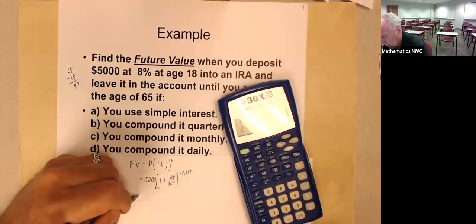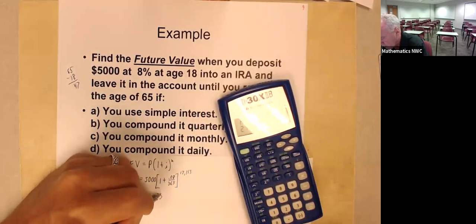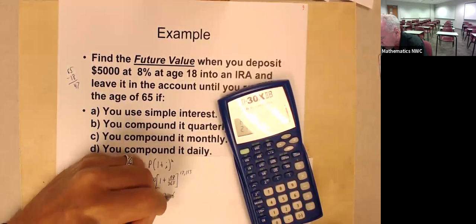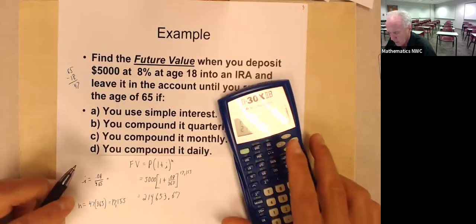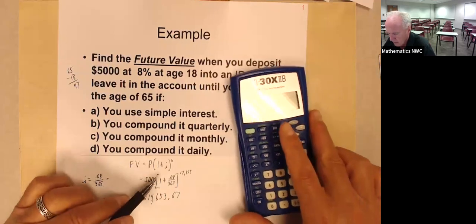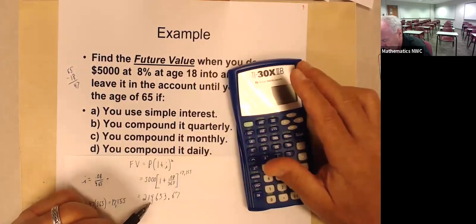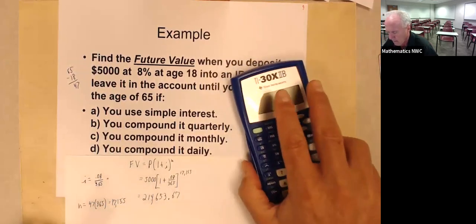Enter, and I get my answer, 214,653, rounding it off, 67 cents. Okay? Replay that, you can do that on your calculator multiple times to get this answer, okay?